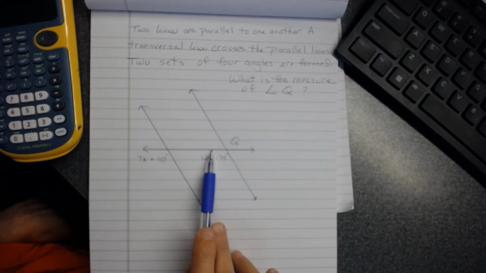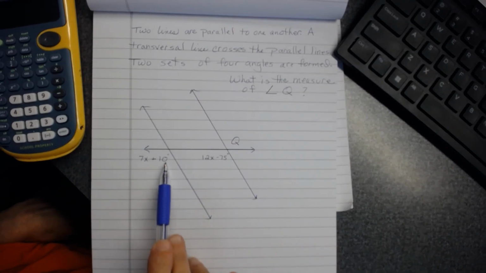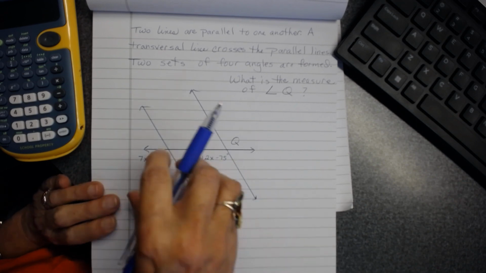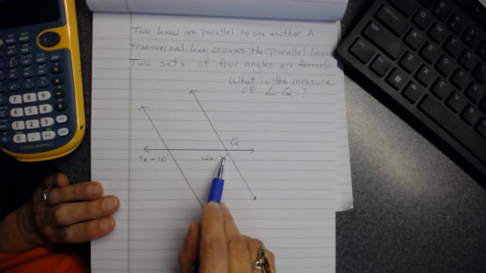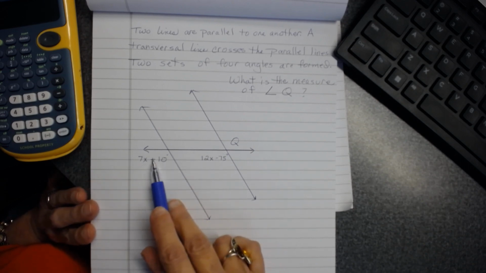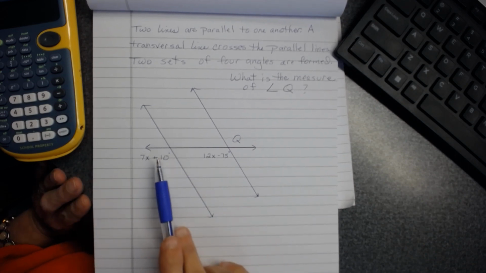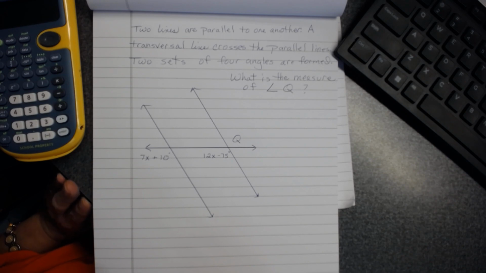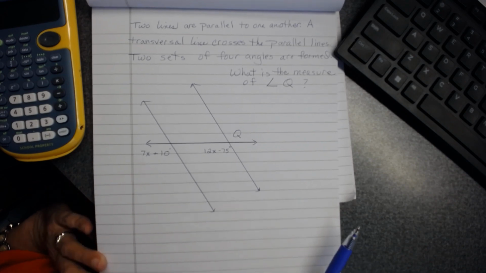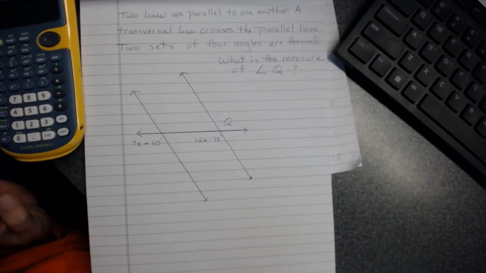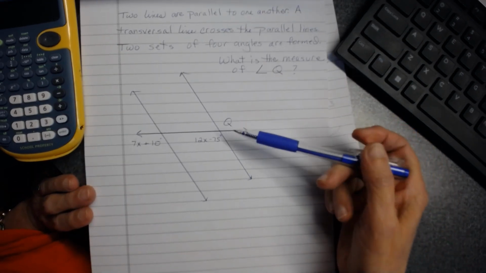Therefore, this angle and this angle correspond to each other. If I picked this up and set it here, this one and this one would match, wouldn't they? They correspond. So I know that this one and this one must be equal. Now let's see if we can find angle Q here.